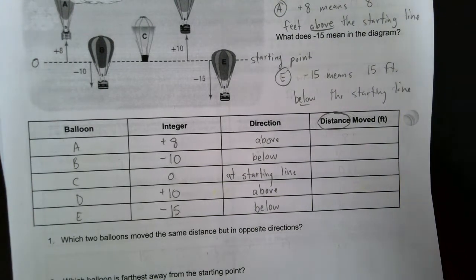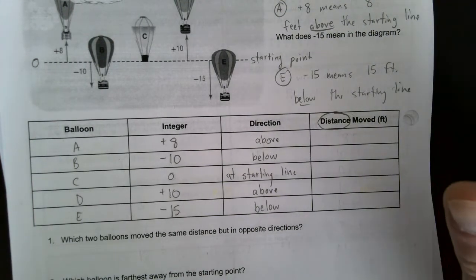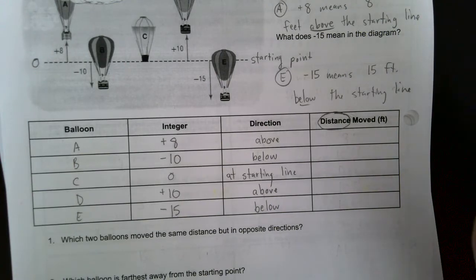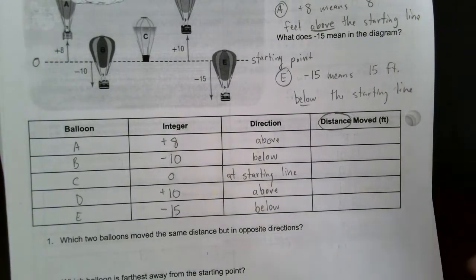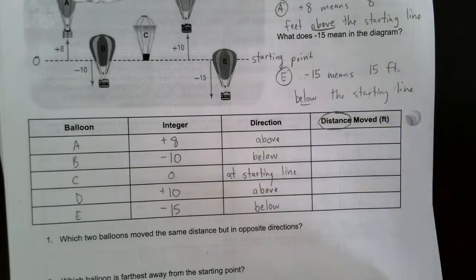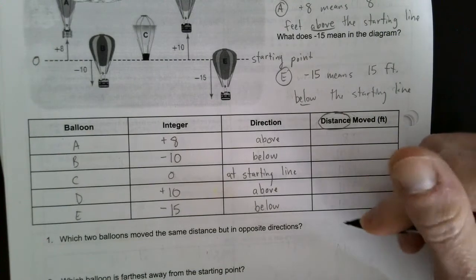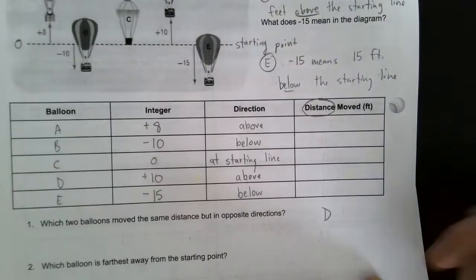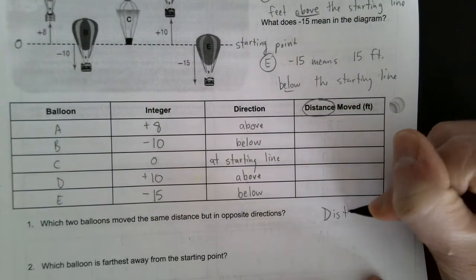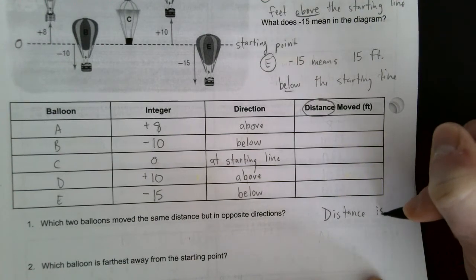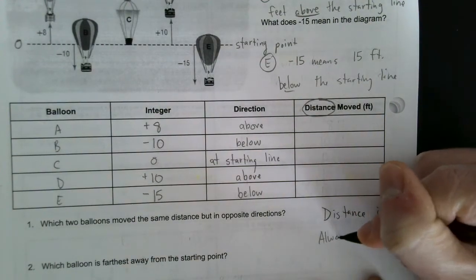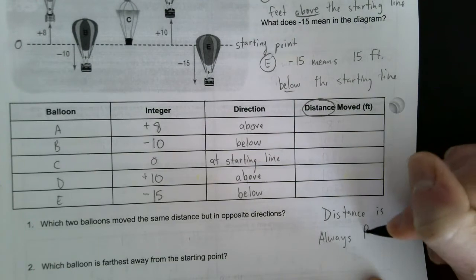Now, there's a key phrase that we should remember here that's actually been on the front door of my classroom this whole year, actually twice. There are 2 different signs that say this. When you come in next time for math, make sure to check it out. This phrase, and I want you to jot it down here: distance is always positive.